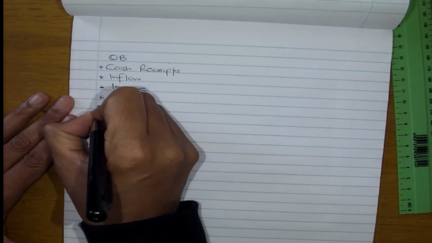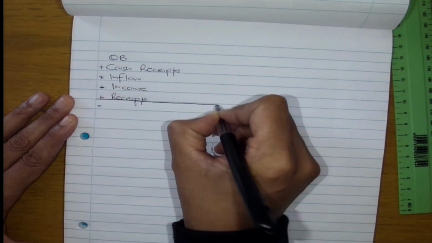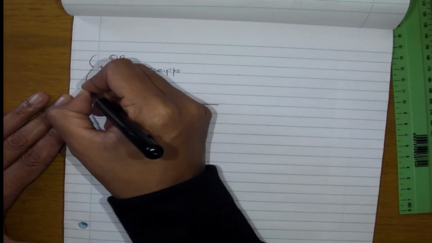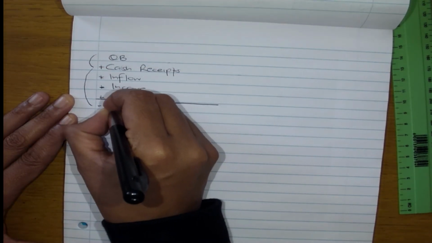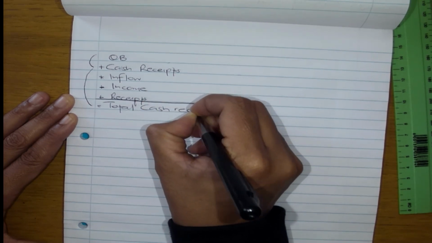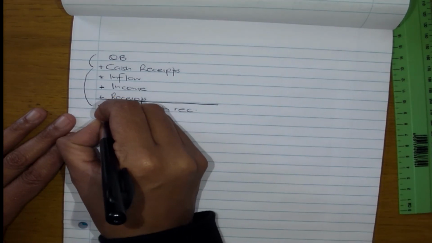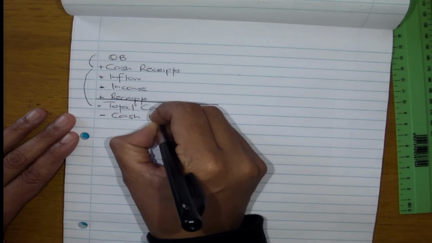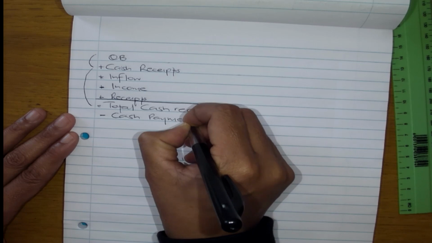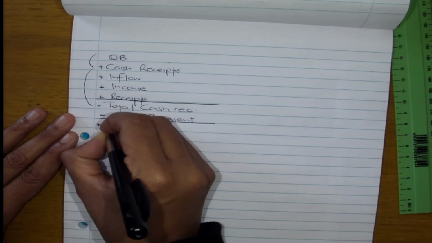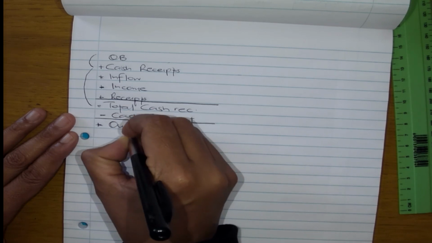So your opening balance plus your cash receipts is equal to your total cash receipts or available, and then we say less cash payments, which we can call everything that flows out of your business.